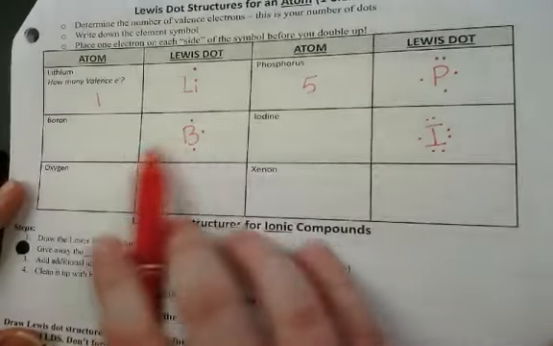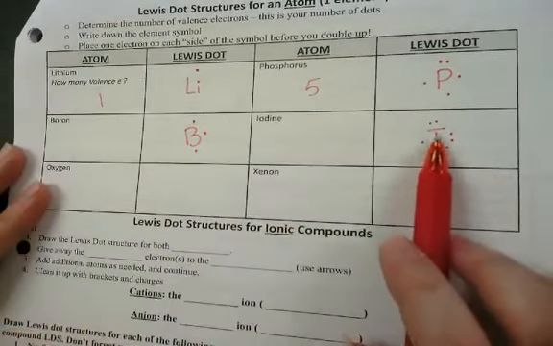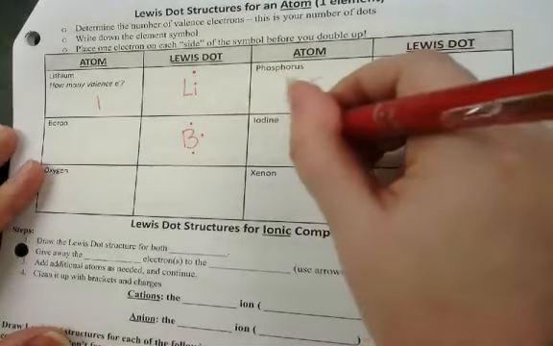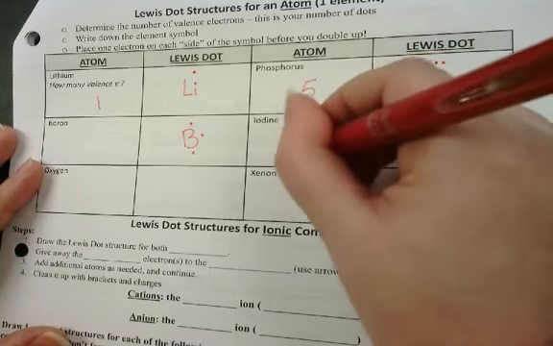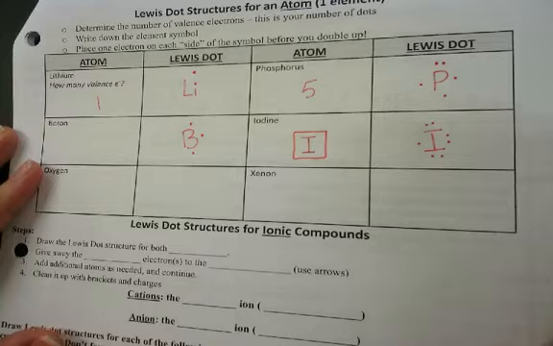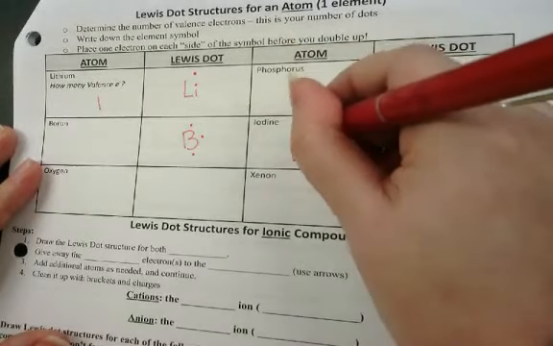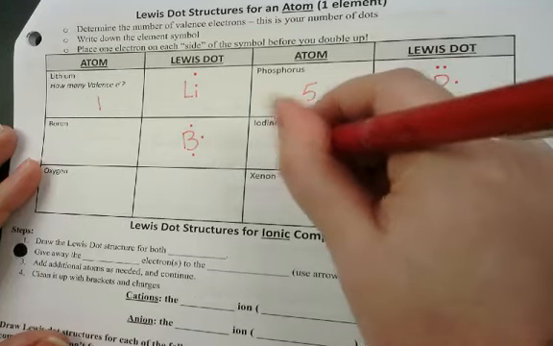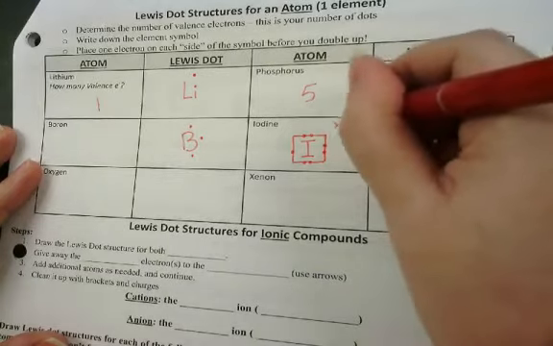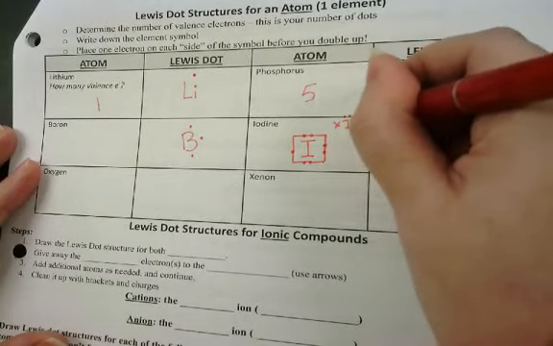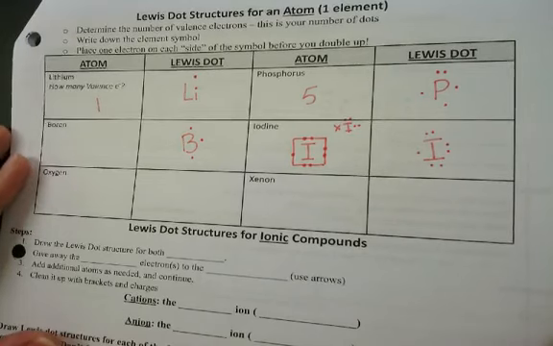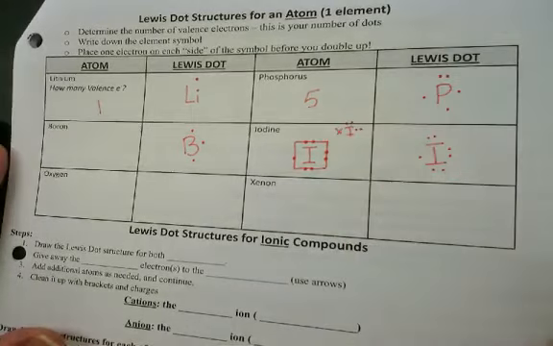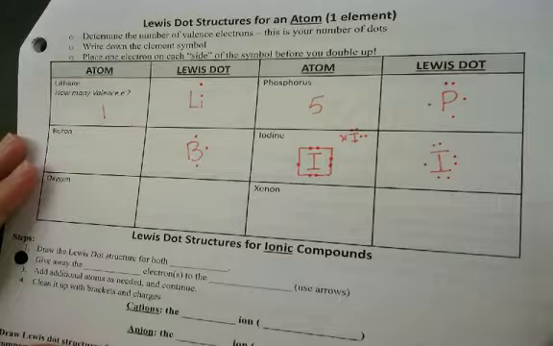All right, so here are the answers for boron and iodine. Now, whenever we start doubling up our dots, we're going to treat it as if we're drawing a box around our element, and we're going to put those dots on the lines. So they would kind of follow the line. So we don't want to do it like this. Does that make sense? We want them going around the I, following the lines as if we drew a box around it. Okay?